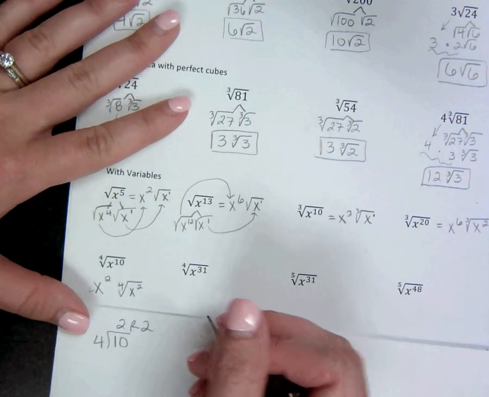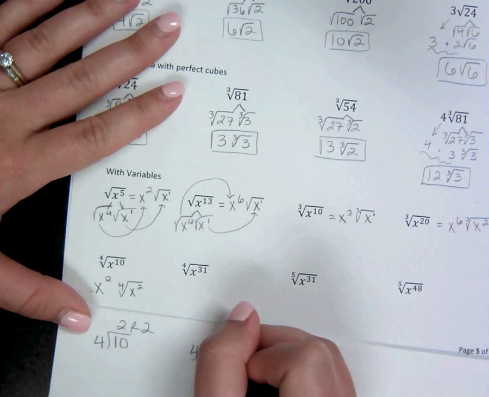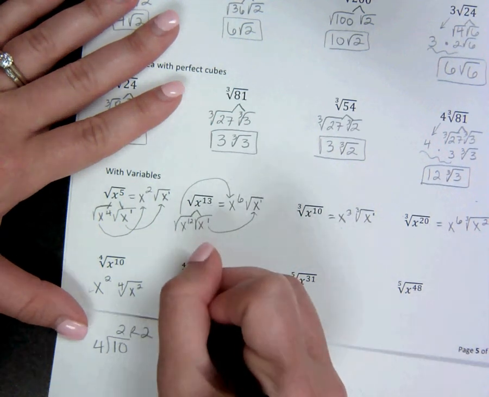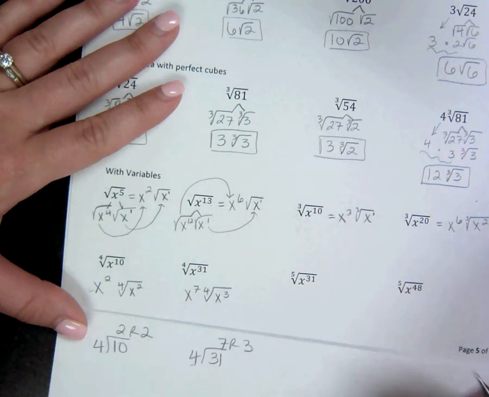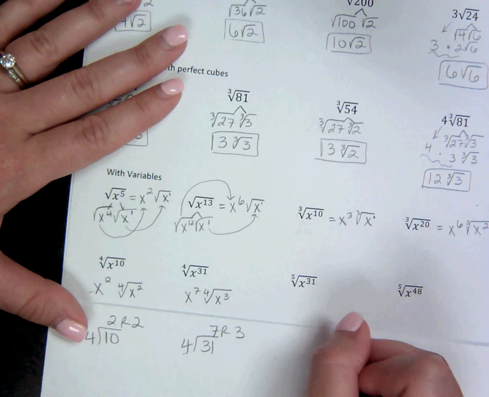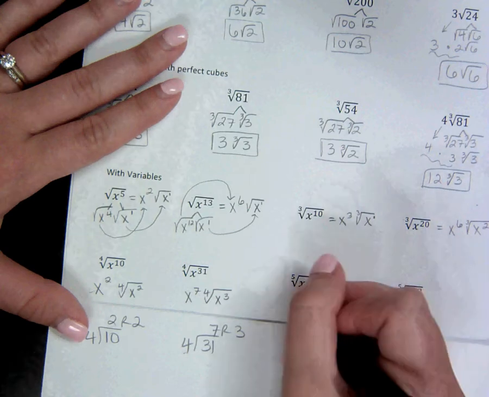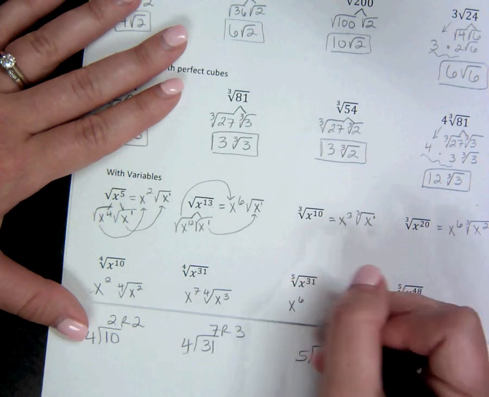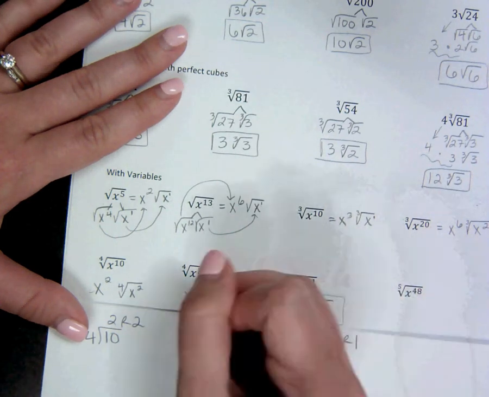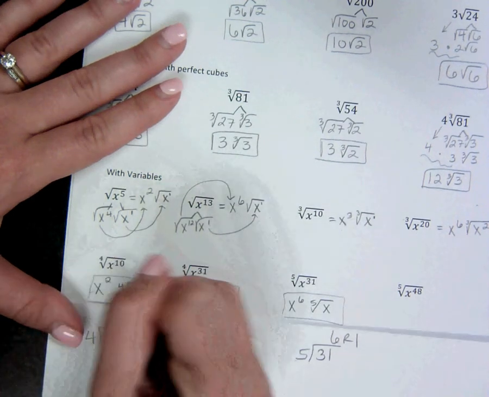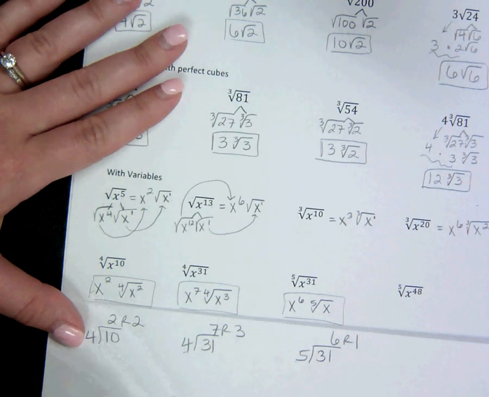For 31, you'll have, let's see, 4 goes into 31 7 times with 3 left over. So you'll have x to the 7th, and then the 4th root of x to the 3rd. And then the 5th root, 5 goes into 31 6 times with 1 left over, so you'll have x to the 6th, and then you'll have the 5th root of x left over. I know those are kind of hard to see, but you have your variable with your power on the outside, then you have your root, radical, and your leftover on the inside.